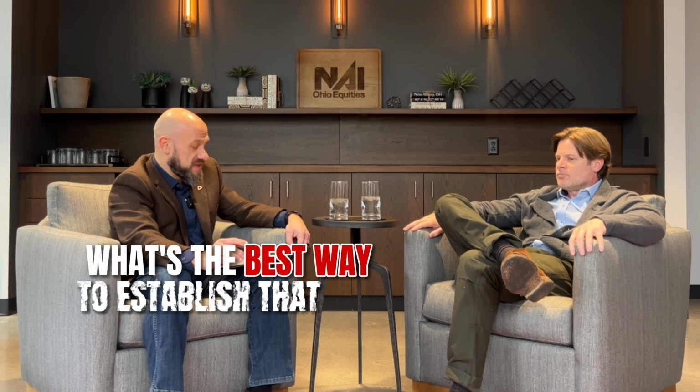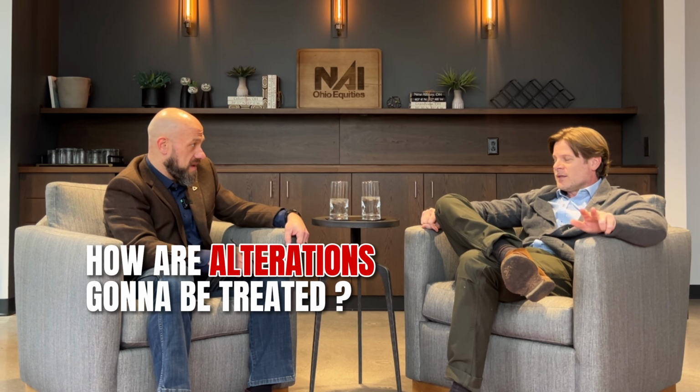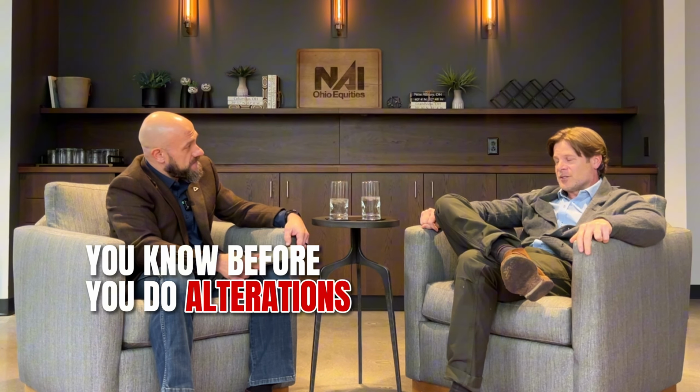What's the best way to establish that transparency around the obligations at the beginning of the lease so both parties can clearly understand what the tenant's responsible for upon termination? Yeah. So there's two things here. The first one is how are alterations going to be treated? So you have to make sure as a tenant that before you do alterations, you know whether or not you're going to have to remove them. The way most leases are written, the landlord can require you to remove alterations if it so chooses at the end of the lease, which you don't want as a tenant.